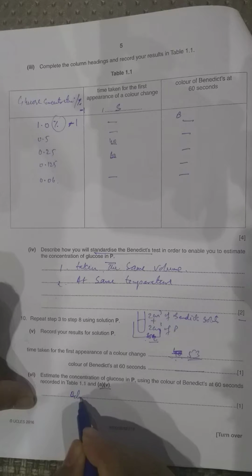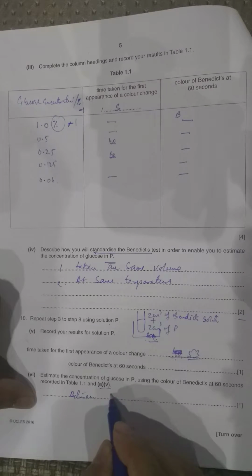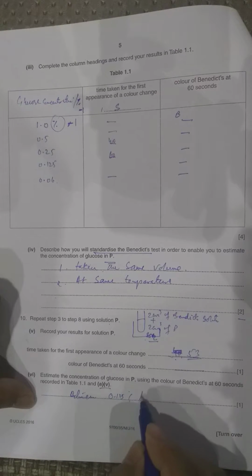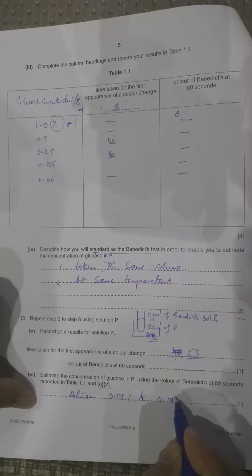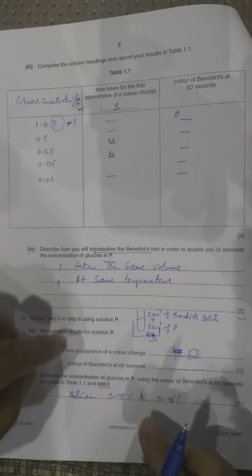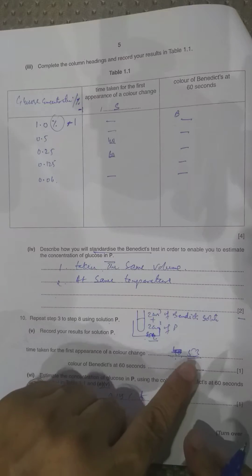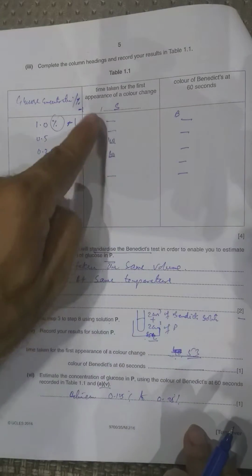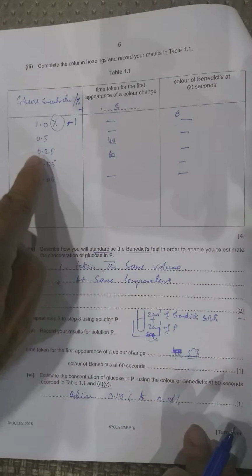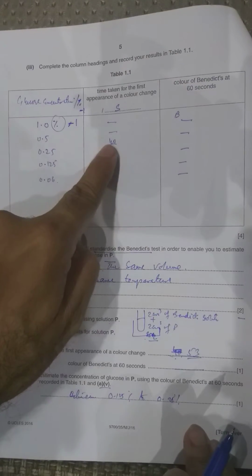So between 0.125% to 0.25%. This is how you can write the answer, comparing this number of seconds with this column. So the condition that has the same number of seconds is the same concentration as this P solution. Hope you have understood it.